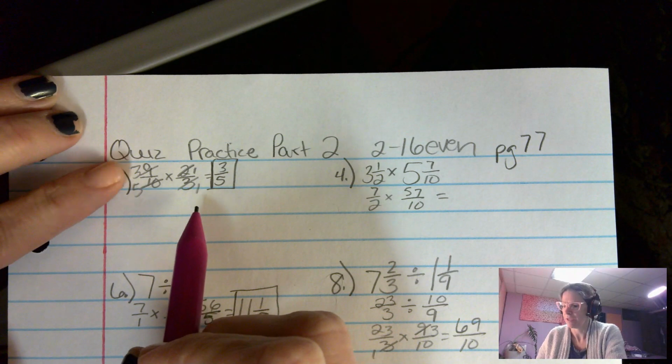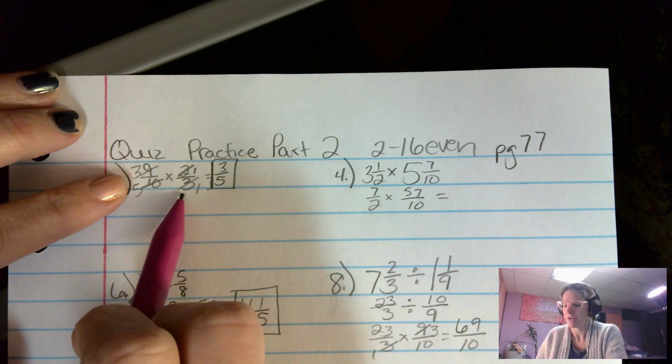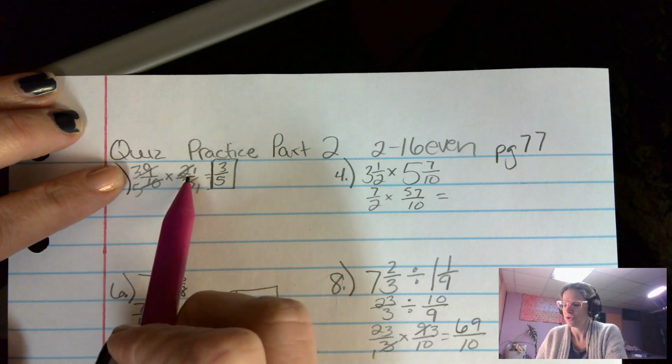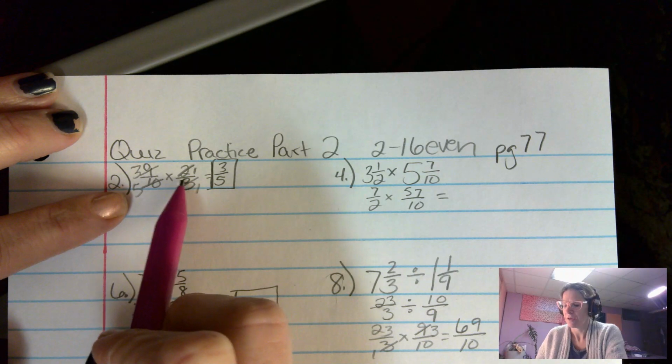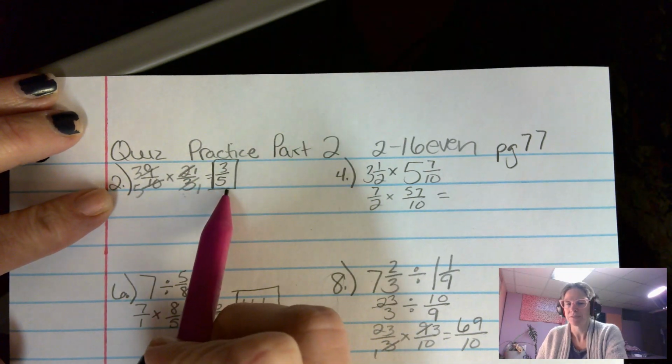So here I had common factors for 3 and 9, and my common factor was 3, so I divided 3 out of 3 and 9, and then I divided 2 out of 2 and 10. I ended up with 3/5 times 1 over 1, and that equaled 3/5.